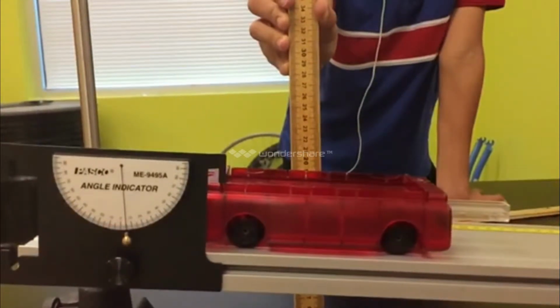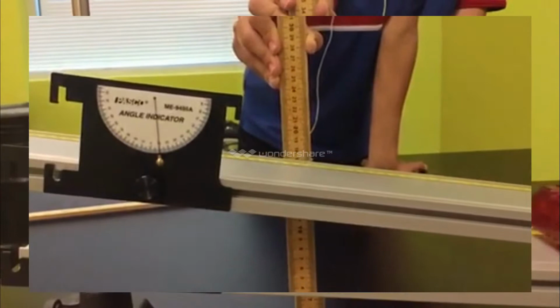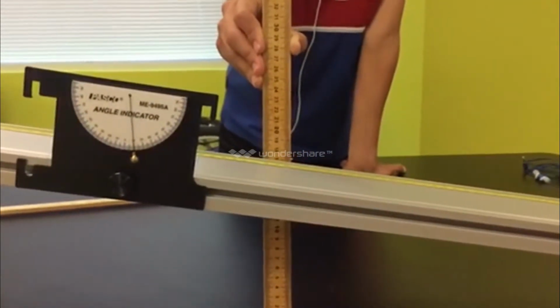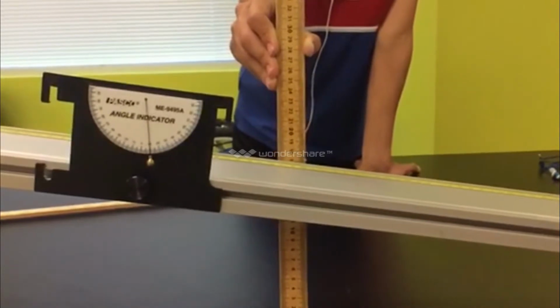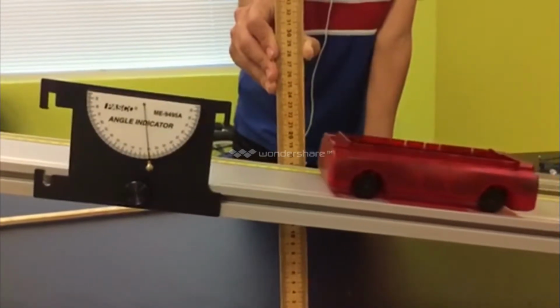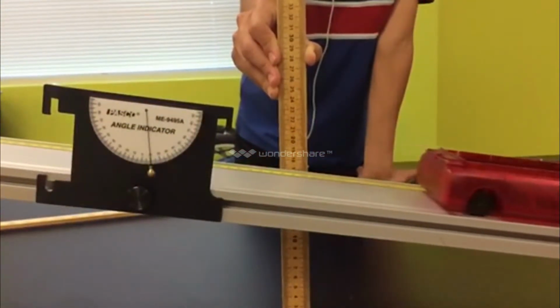1 over 2 kx squared is equal to mgh. K, x, m, and g are all constant. K is the spring constant, x is the distance the spring is compressed, m is the mass, and g is the gravity. Therefore, the height would also be constant. This is also shown in the video below.